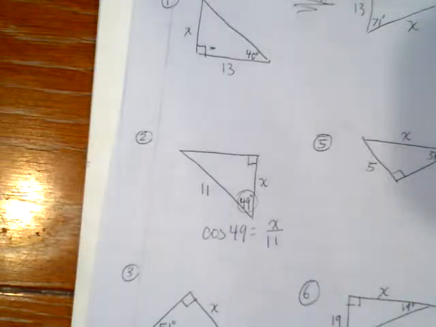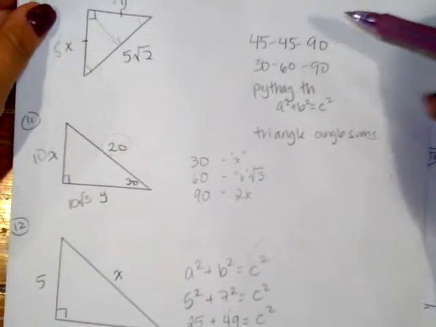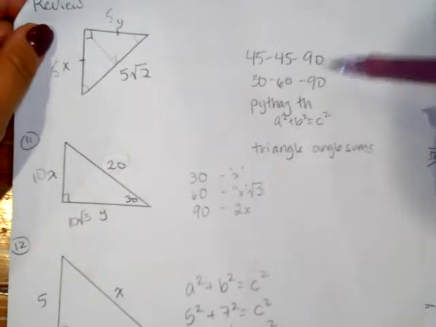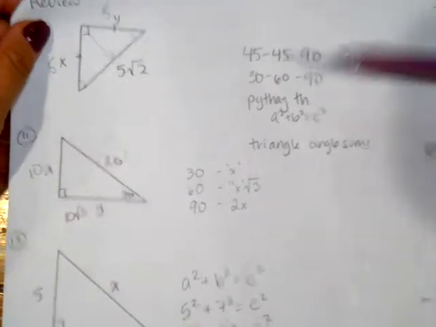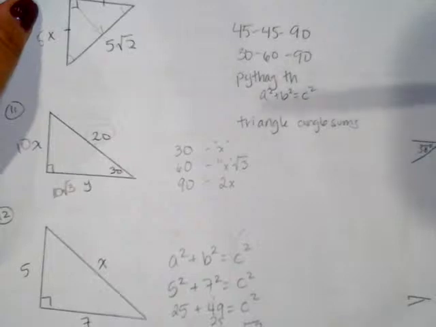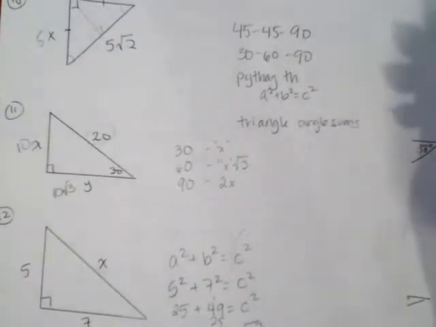And then again, the review questions are 45, 45, 90 triangles, 30, 60, 90 triangles, Pythagorean theorem, and the triangle angle sums.